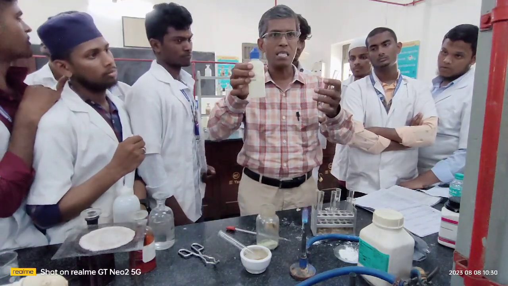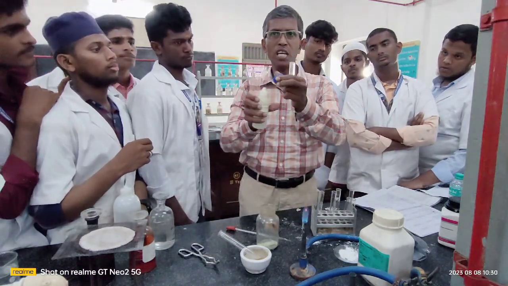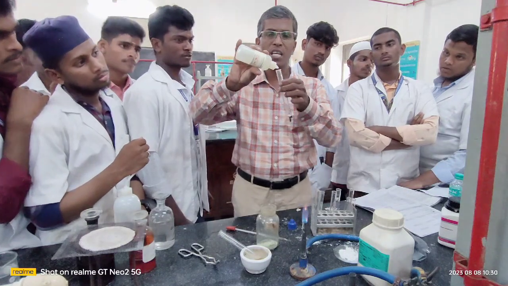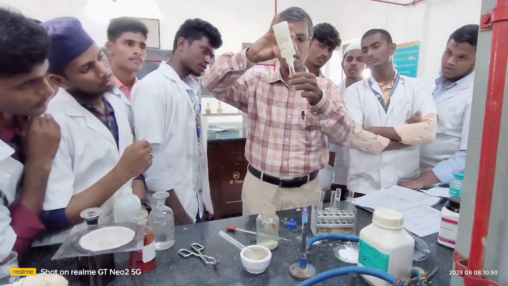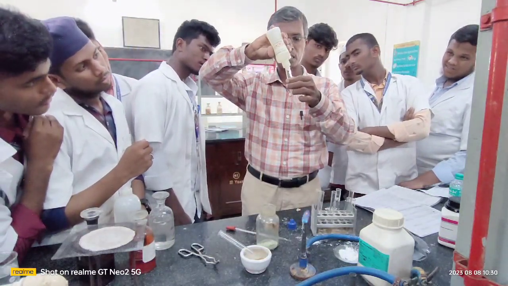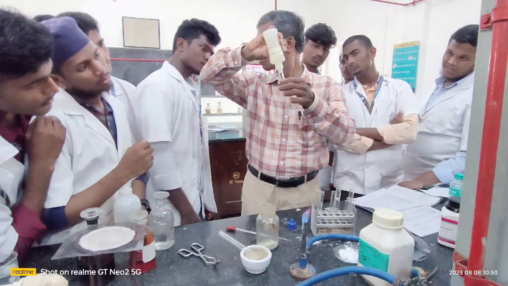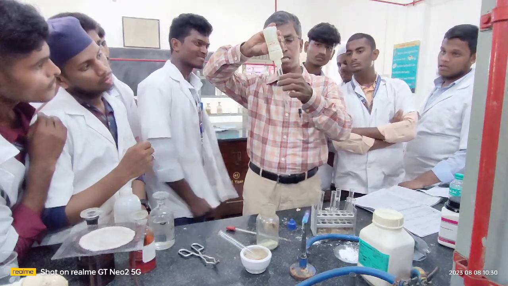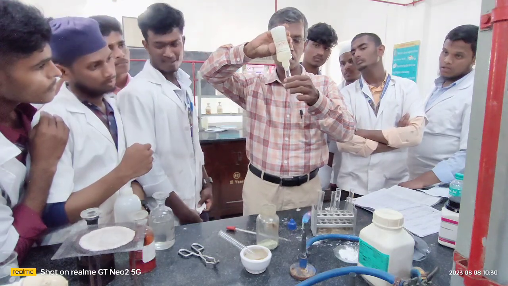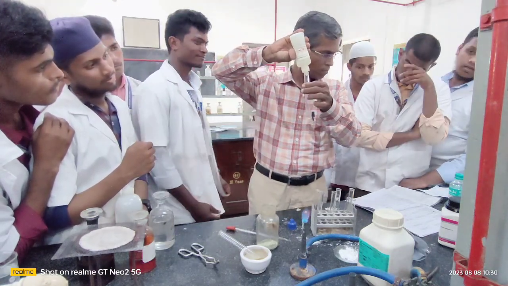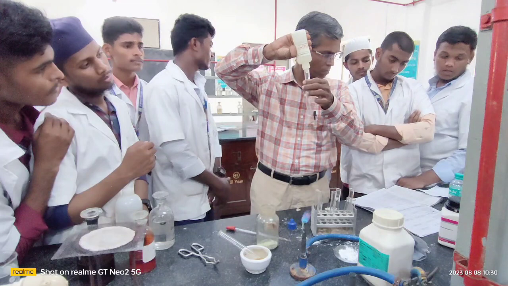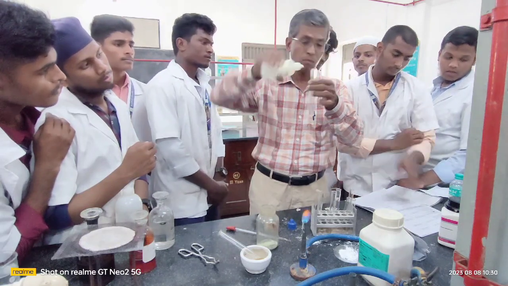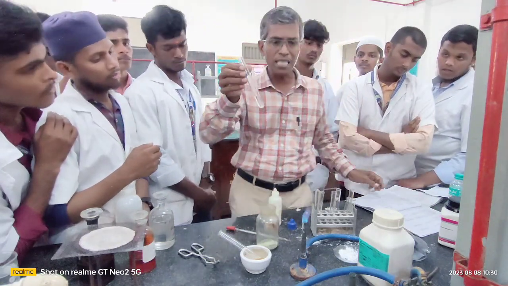Anyway, at this juncture I am using the commercially available ready-made Tollens reagent. Take extra. Yes, I have taken enough Tollens reagent.